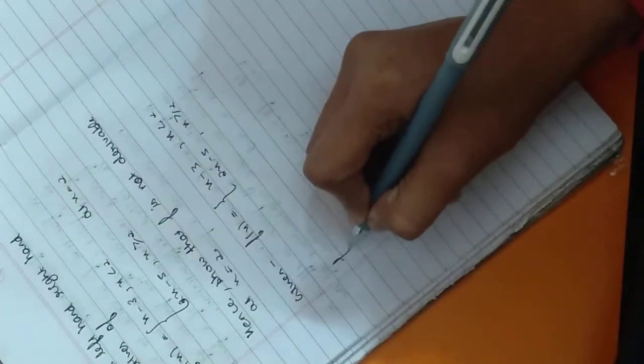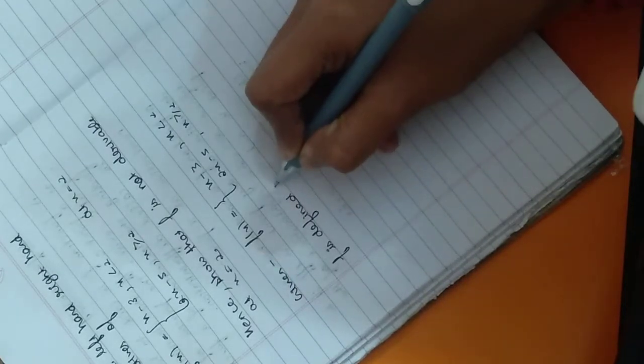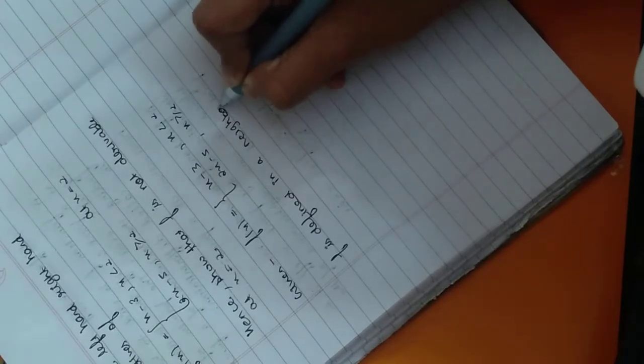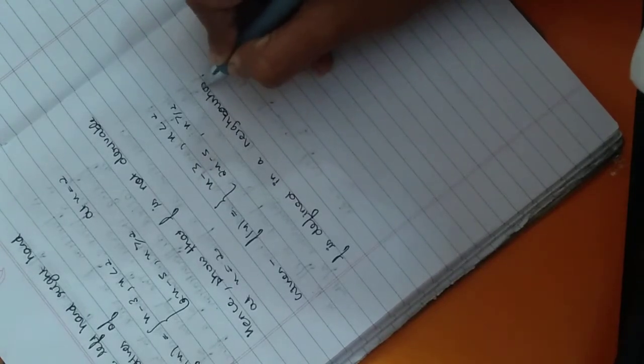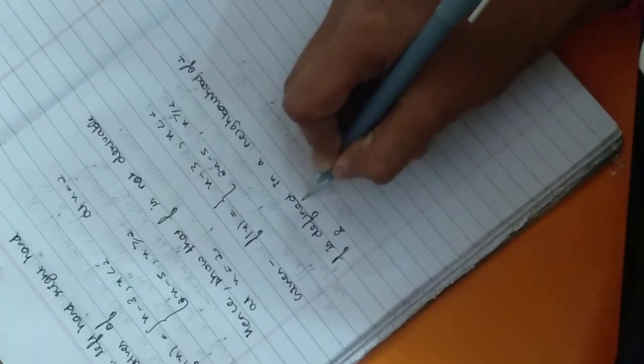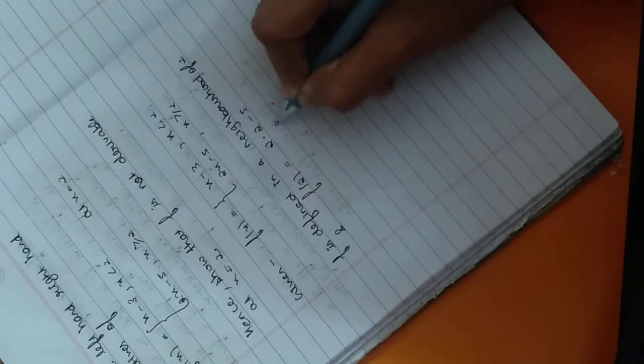Now since f is defined in a neighborhood of 2, f of 2 will be 2 times 2 minus 5, which is equal to minus 1.